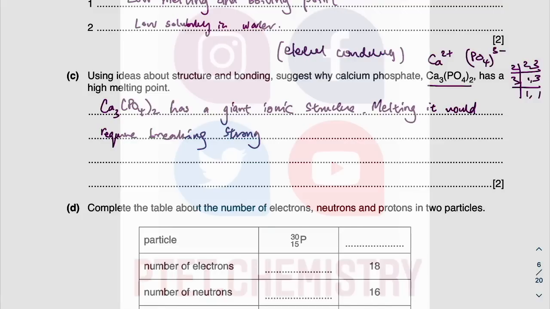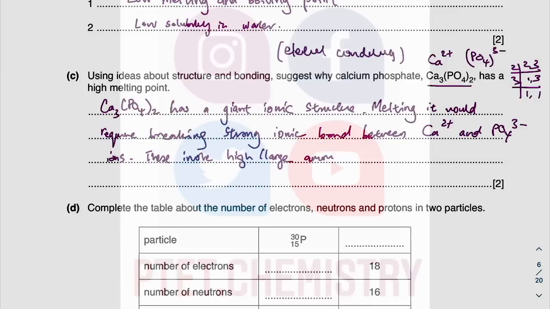So breaking strong ionic bond, that is not enough really. You got to specify for your example, which in this case is between calcium 2+ and PO4 3- ions. And because this requires breaking strong ionic bond, so this involves a high or large amount of energy. So we're going to relate it to the energy required, therefore high melting point. All right.